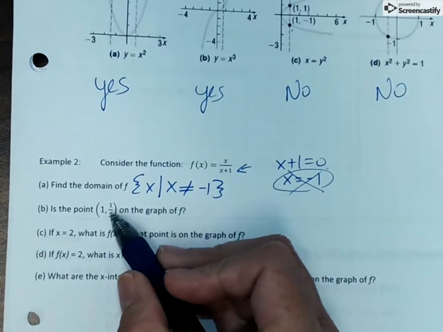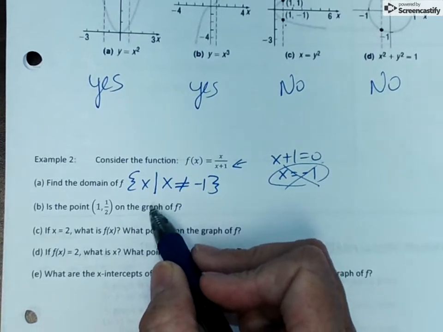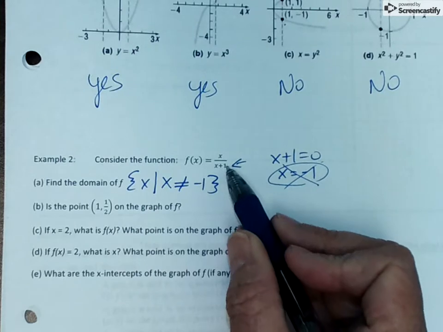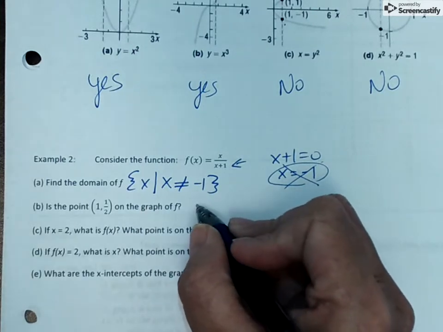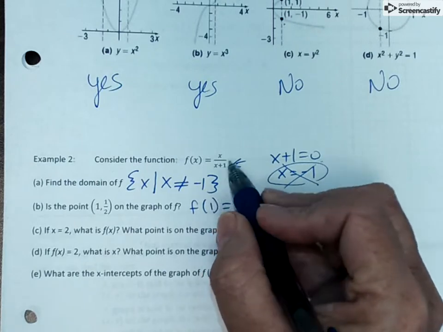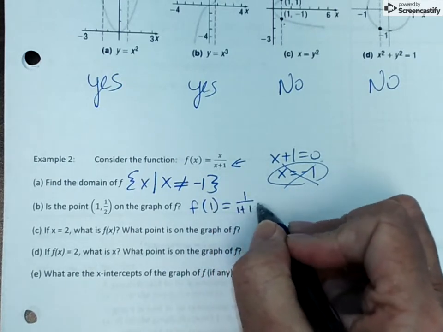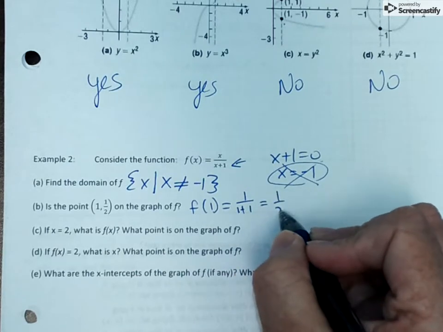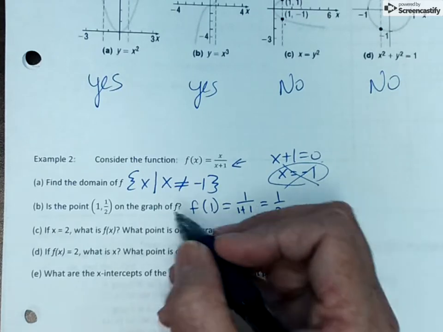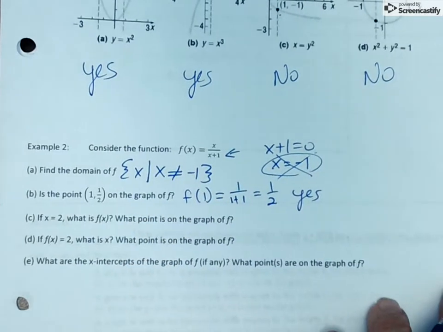Next, it wants to know, is the point (1, 1/2) on the graph? Well, the way we find this out is we take the x value of our point and we put it in here. So if I want to see f of 1, does that equal 1/2? So I'm going to put a 1 in for every x. So 1 over 1 plus 1. 1 plus 1 is 2. So yes, the point when x is 1, y is 1/2. So yes, that is the answer to that question.